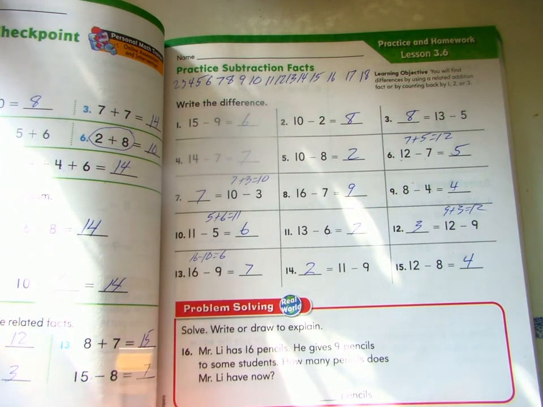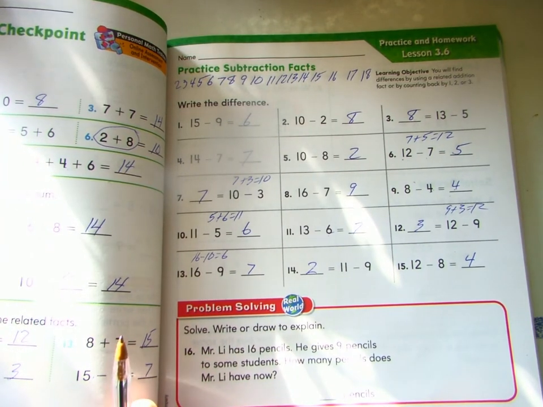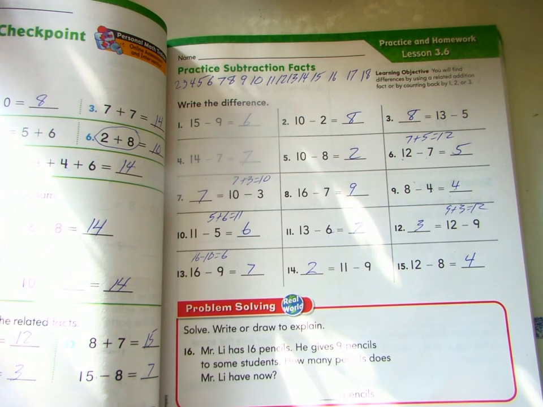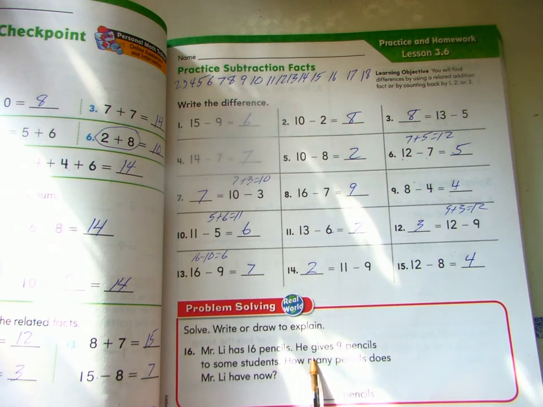Solve, write, or draw to explain. Resuelve, escriba o dibujo para explicar. Mr. Lee has 16 pencils. El maestro Lee tiene 16 lápices. He gives 9 pencils to some students. Les da 9 lápices a algunos estudiantes. How many pencils does Mr. Lee have now? ¿Cuántos lápices tiene el maestro ahora?